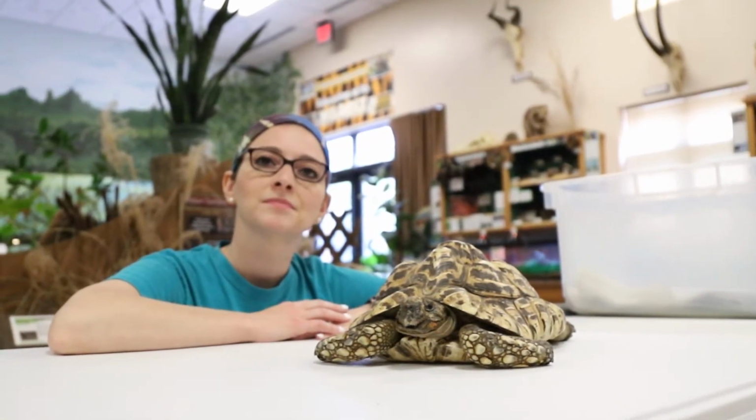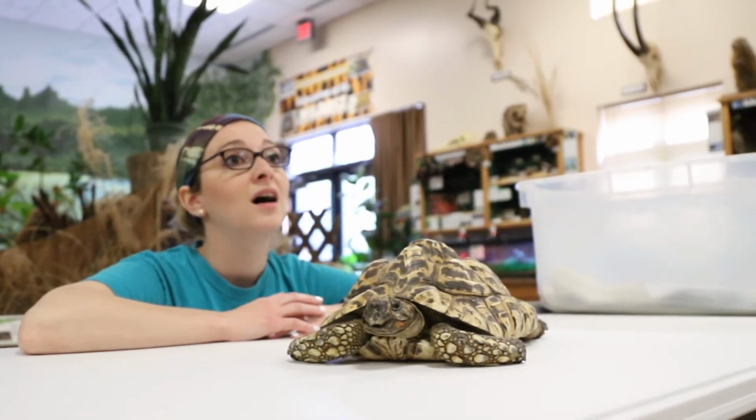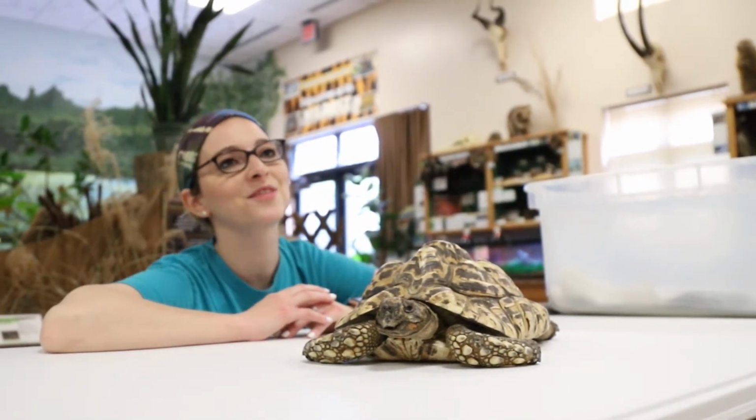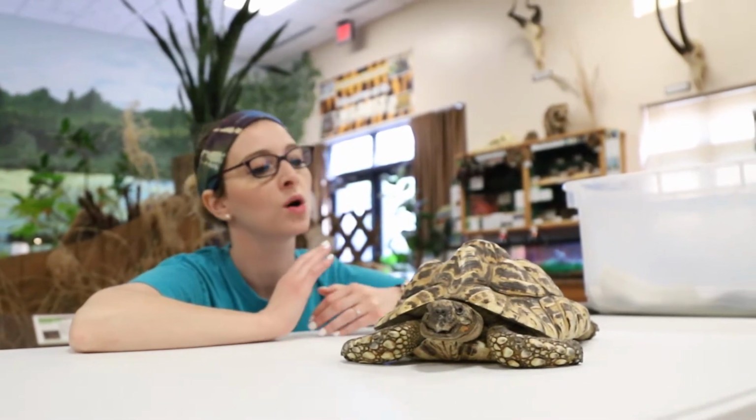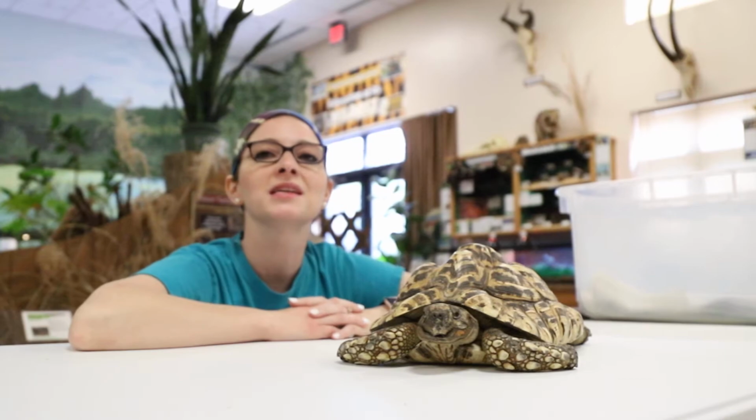What does he like to do each day? Eat. That is one of the favorite things of tortoises, is eating. And he also really likes his bath times as well. So when I go put him up, I'll put him back in his tub and he can continue soaking.